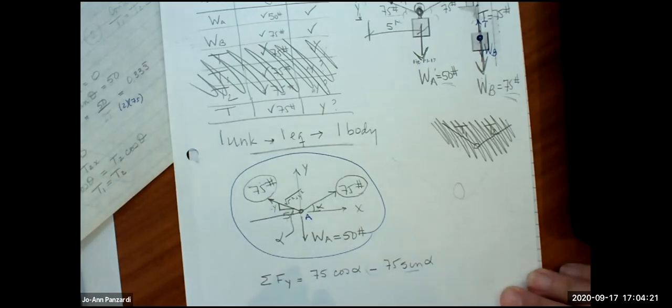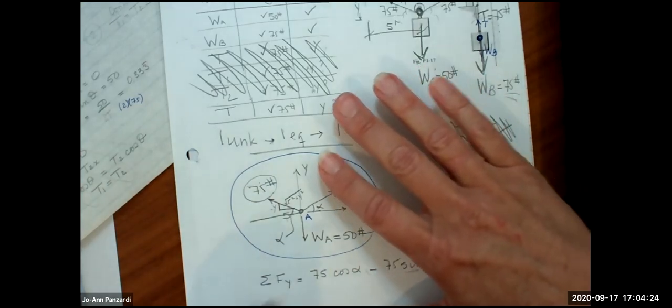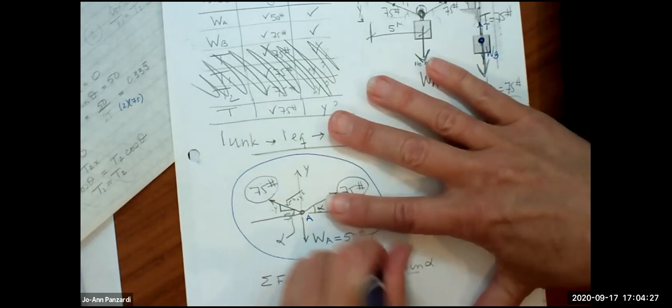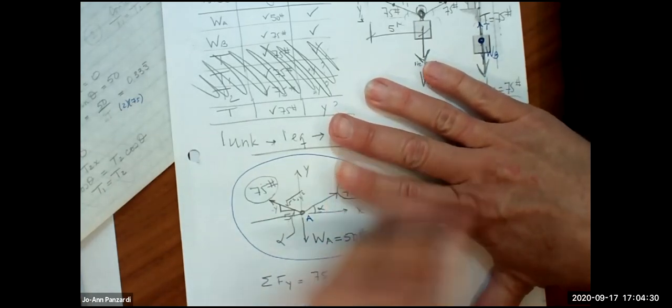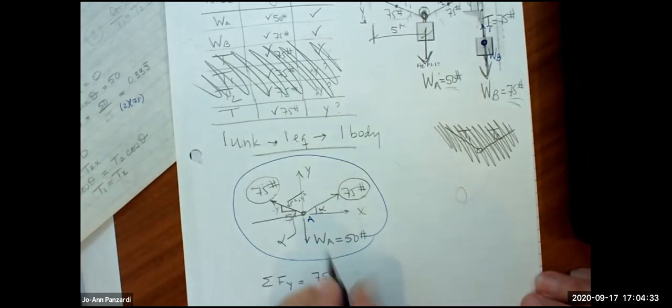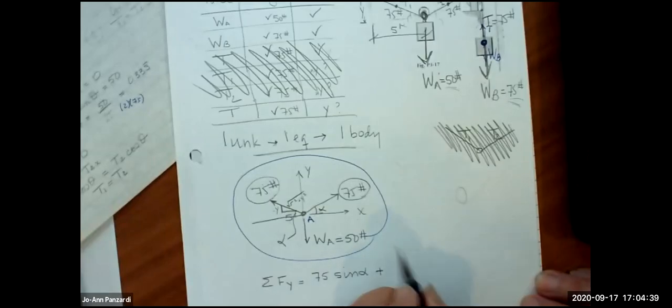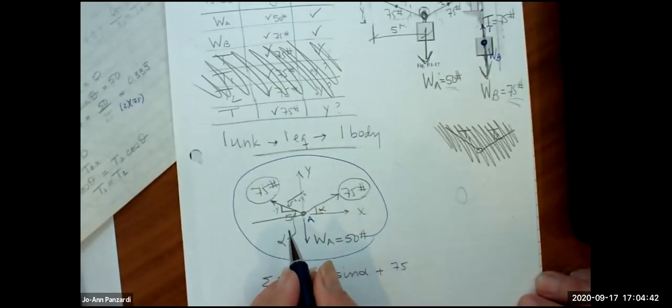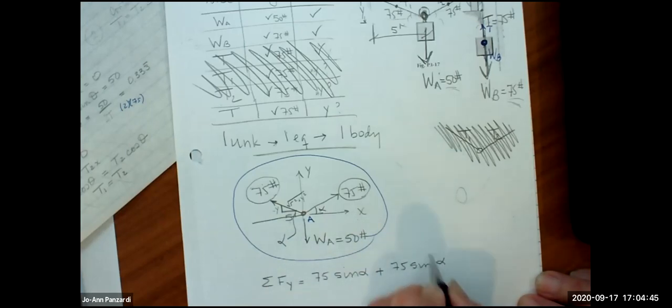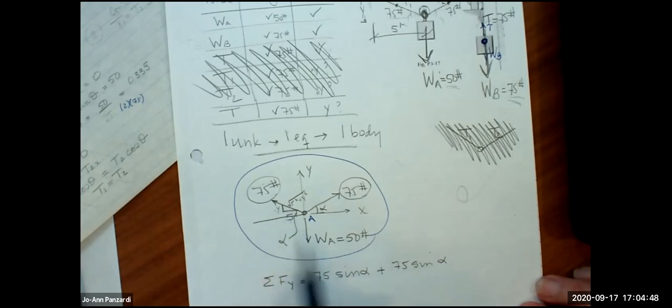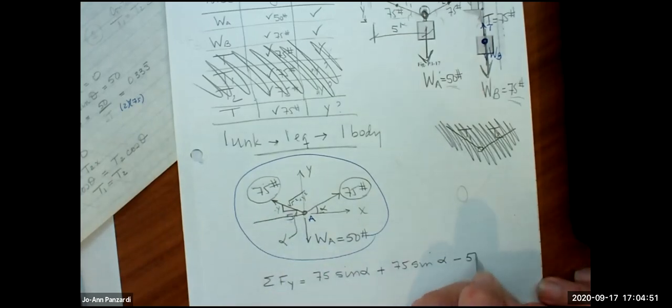Oh, I'm doing x. Darn it. Sorry. Sine of alpha, positive, plus 75 sine of alpha. See how rusty I am in doing sines? Minus 50 equals 0.